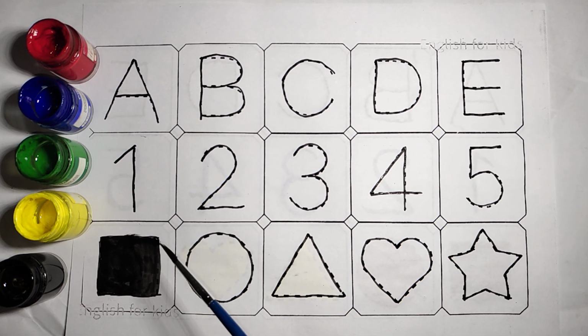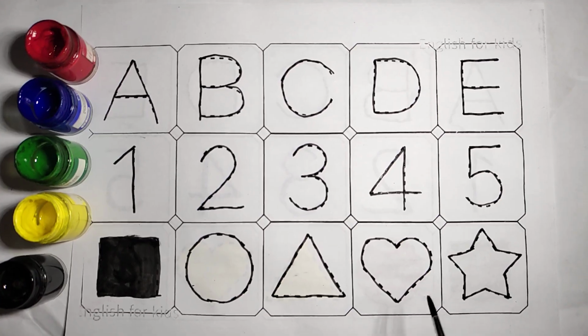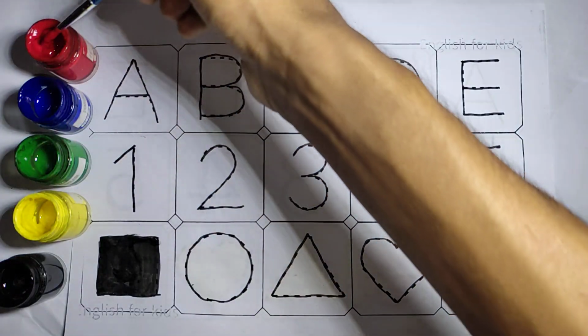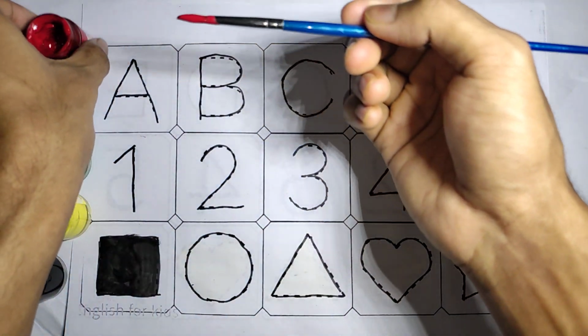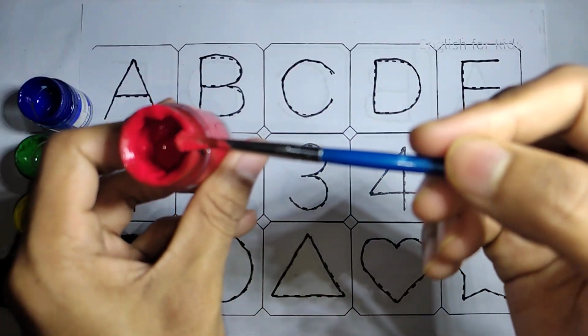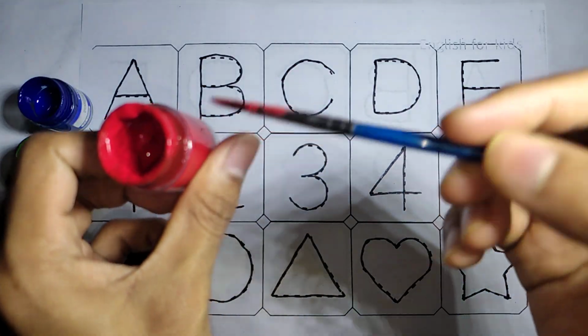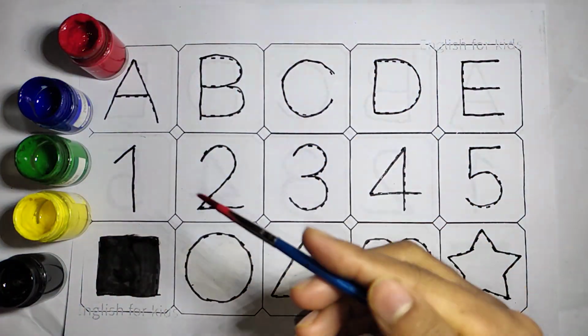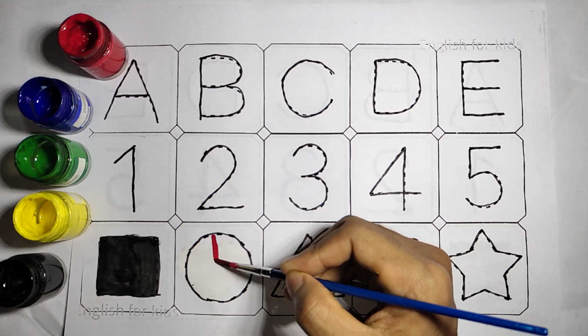The next one is circle, and now we use the color of red. Now we use the color of red. The shape of circle.